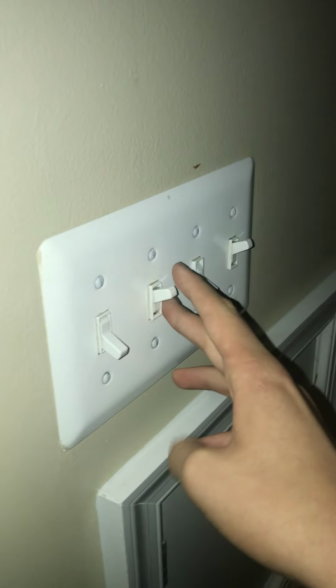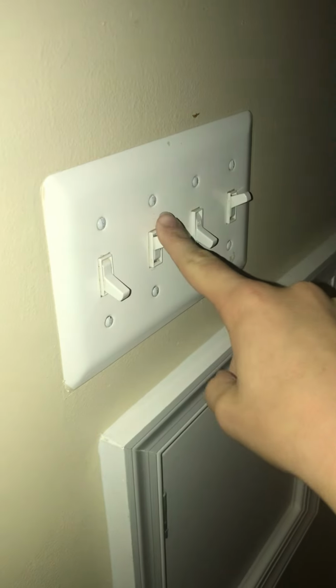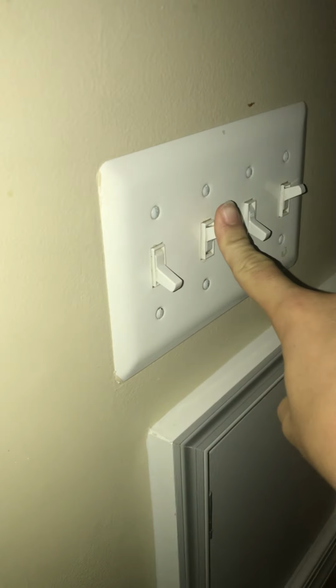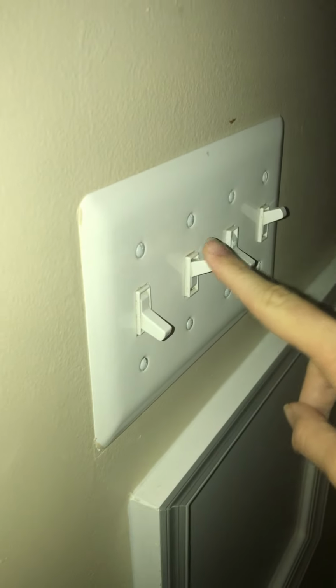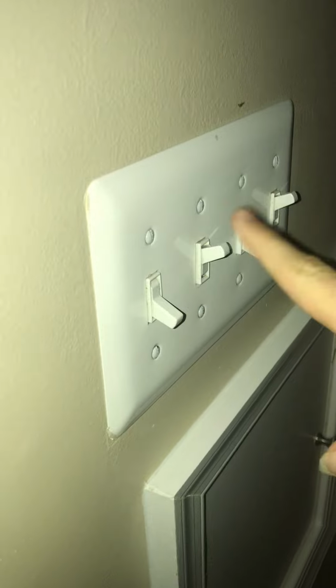Here is the light in the front entrance of the house. This is the switch that turns it on and off.